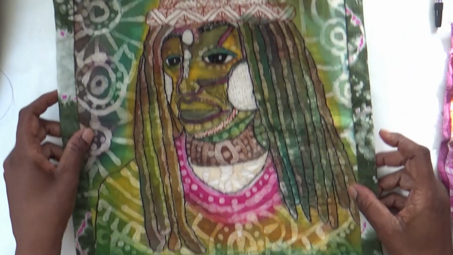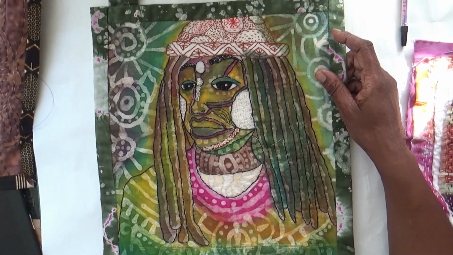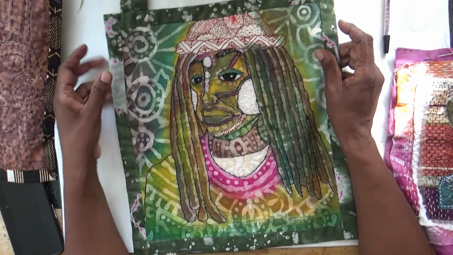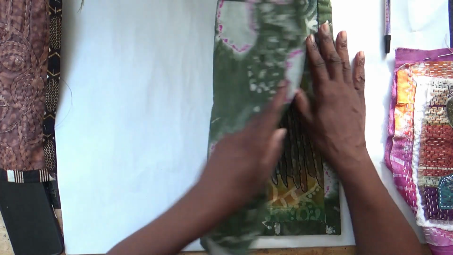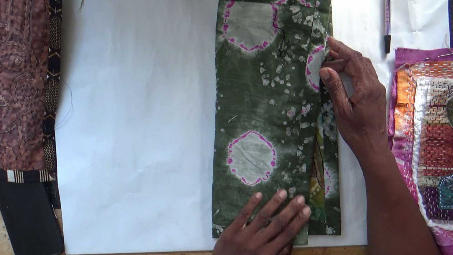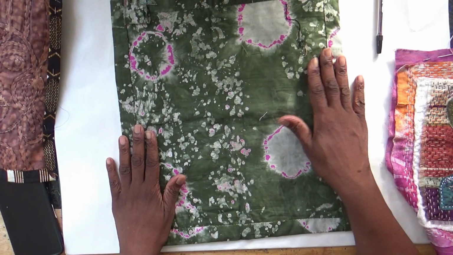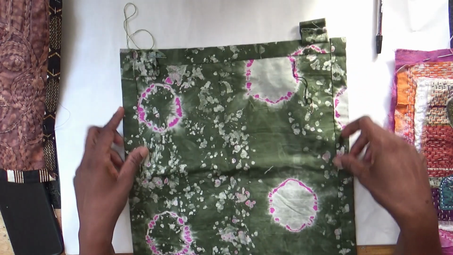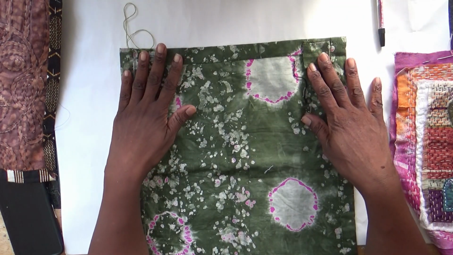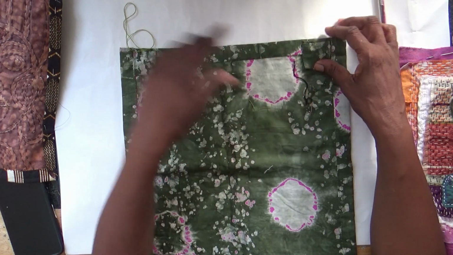And this one is a larger piece that I've done, and you would have seen it last time. I hadn't done the backing, so this is the backing fabric, and then I've gone in with the border, and at the back I'm putting these tabs so that I can put a wooden dowel through there.